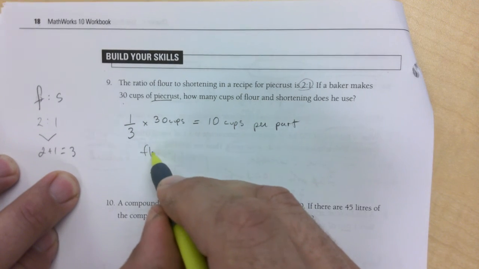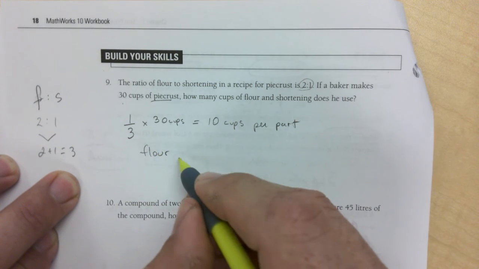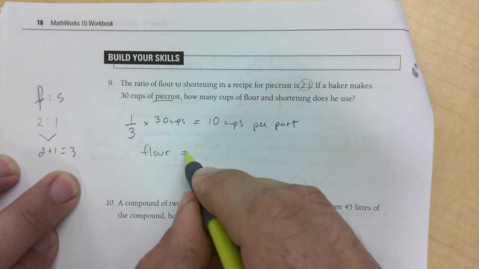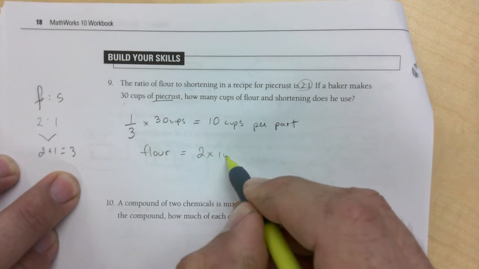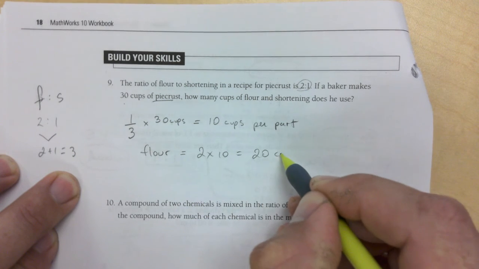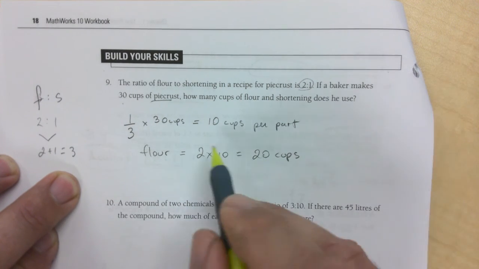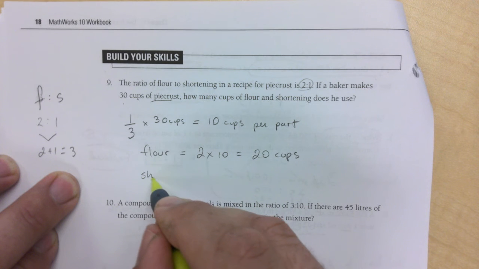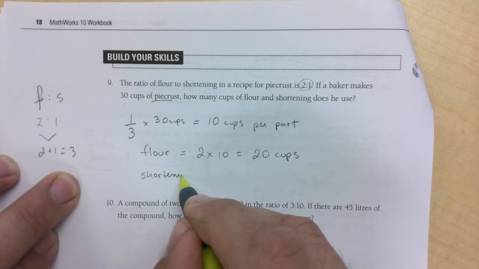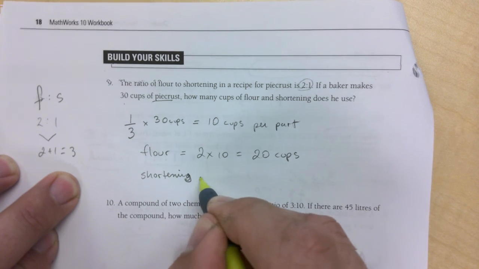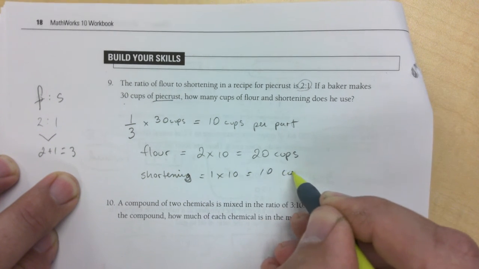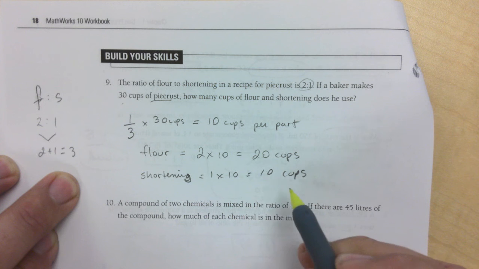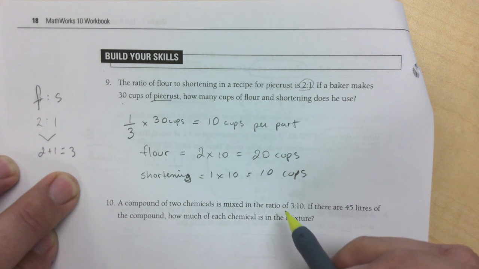So flour: in this case, flour is the first number, so it would be 2 times 10. So it's 20 cups for flour, and shortening would be just 1 times 10, so it's 10 cups. And this still adds up to the 30 cups.